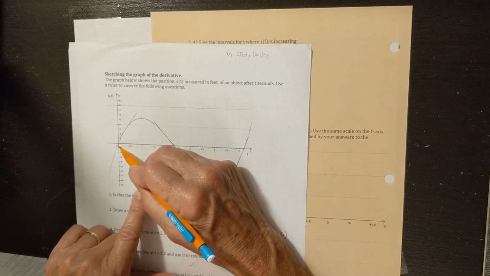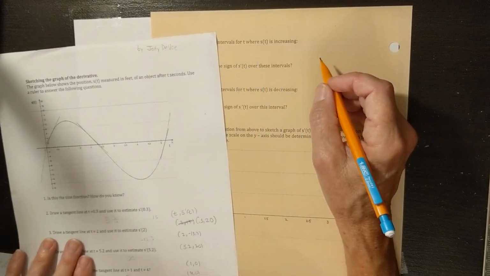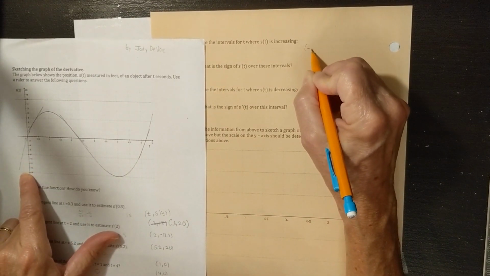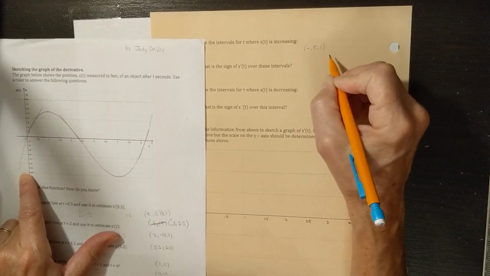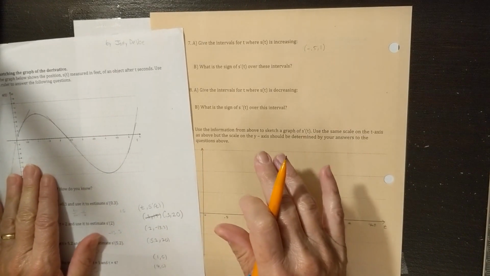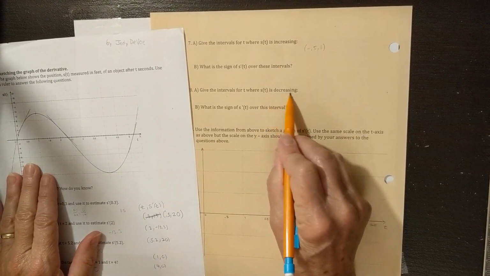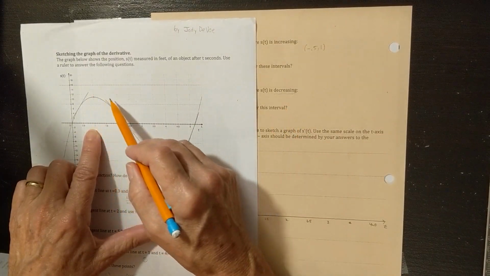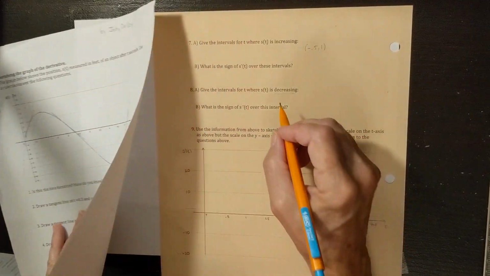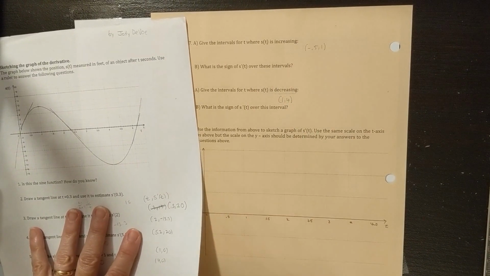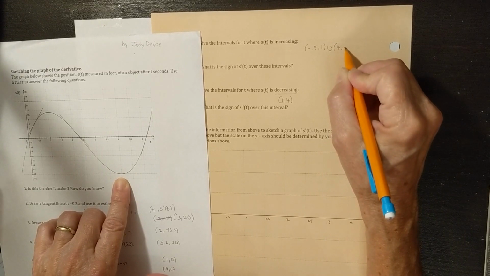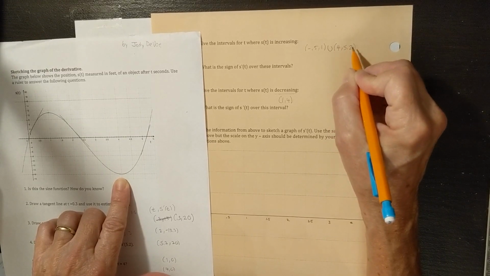So we'll just start at 0. We could go back a little ways. It's increasing from 0 to 1, or we could go back to maybe negative 0.5. Negative 0.5 to 1, it's increasing. Then it starts to decrease. Where is it decreasing? Let's go ahead and answer this down here. It's from 1, right here. From 1, it's decreasing all the way down to 4. It's decreasing from 1 to 4, okay. Then it starts to increase again. So it's going to increase from 4 to, I don't know, 5.2 or beyond.